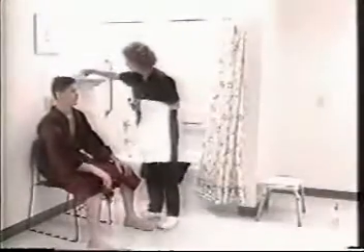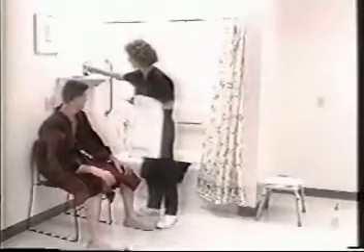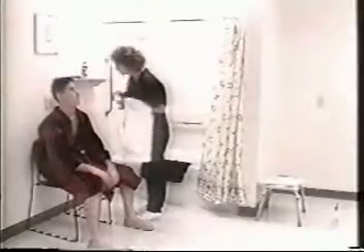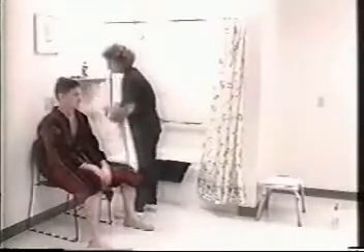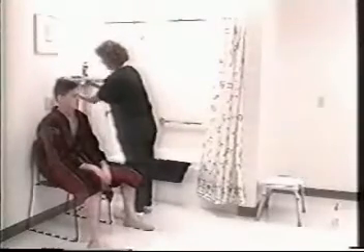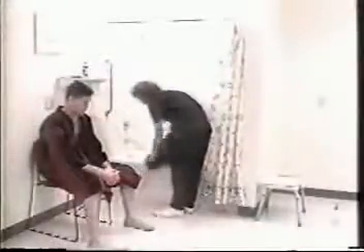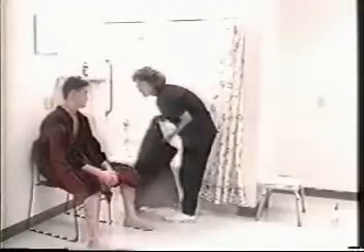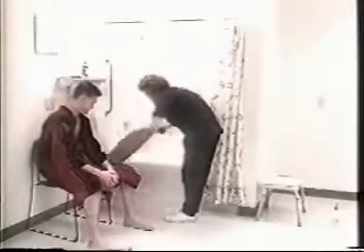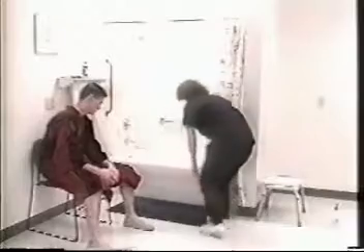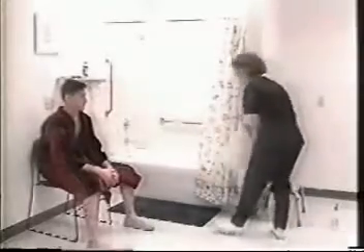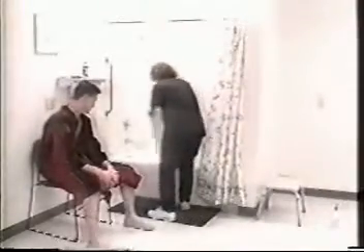To assist with a tub bath or shower, you must first gather the necessary equipment prior to assisting the patient into the tub and place these items on a shelf nearby. Place a non-skid mat on the floor, as well as one inside the tub.